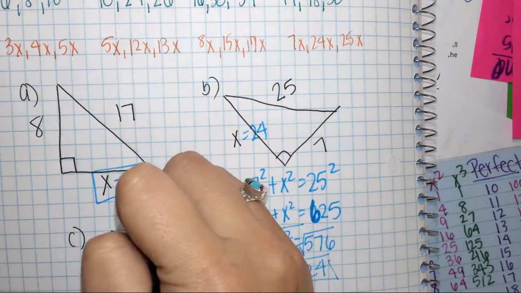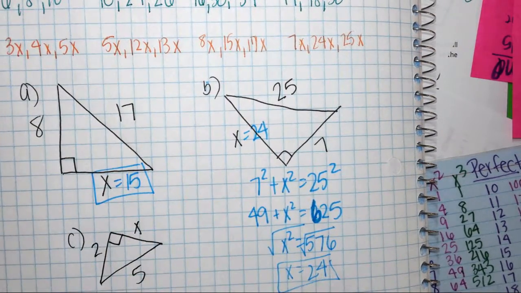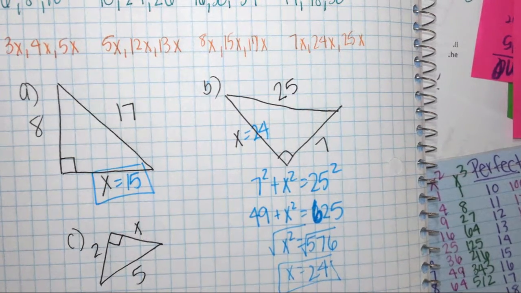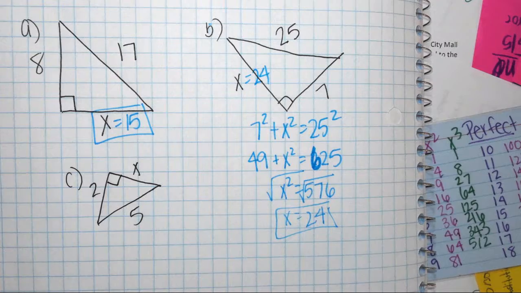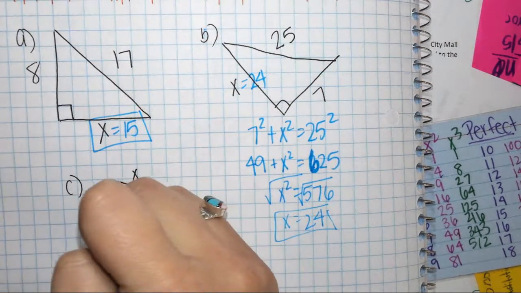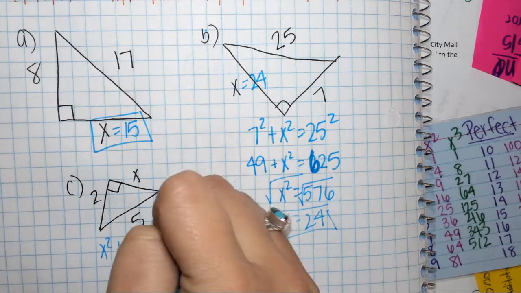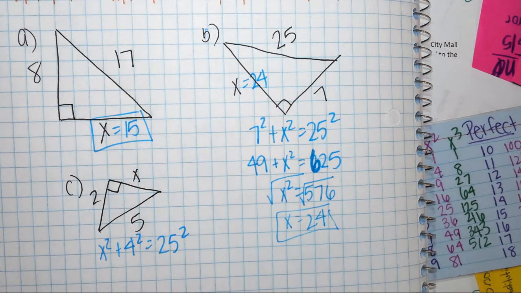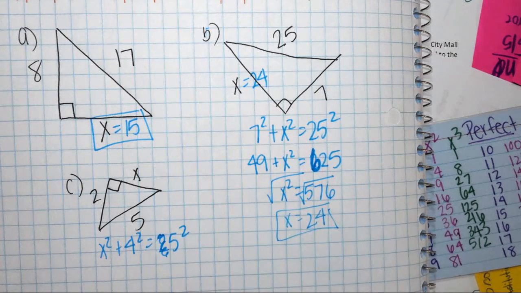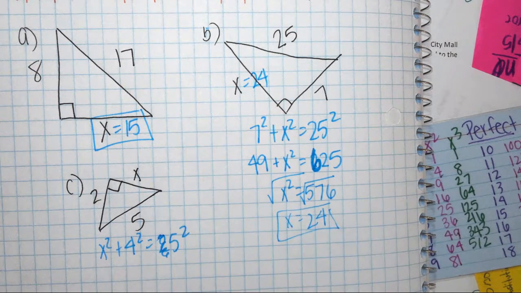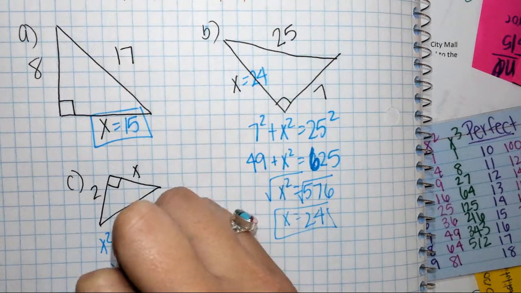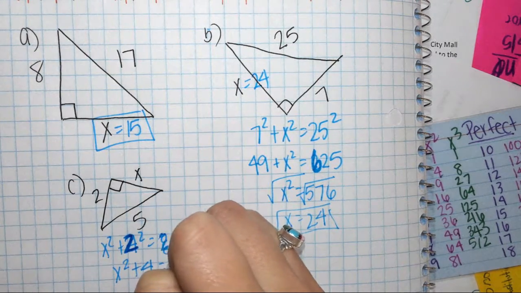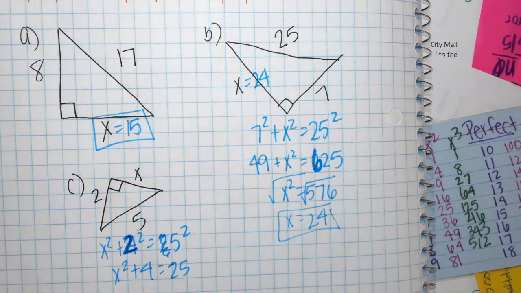Alright, so what if I gave you x, 2, and 5? Now we know 5 is a hypotenuse in a triple, but is 2 part of that triple up there? So what would we have to use to find our missing side? The Pythagorean theorem. So we would do x squared plus 2 squared equals 5 squared, which is 25. Okay, that's better.